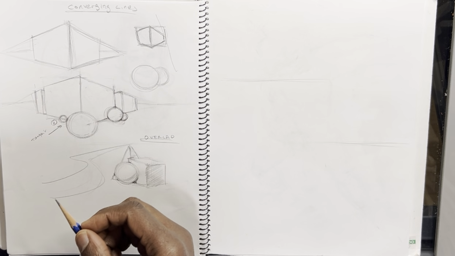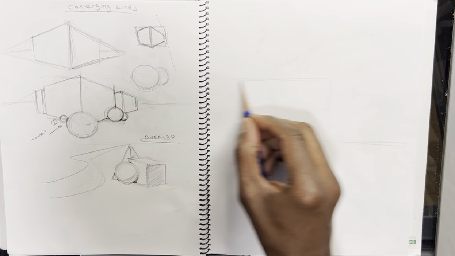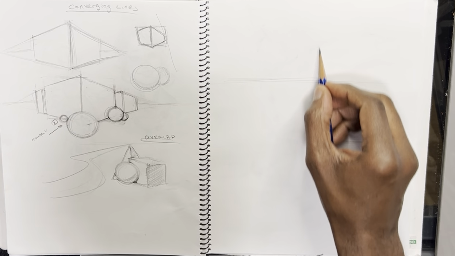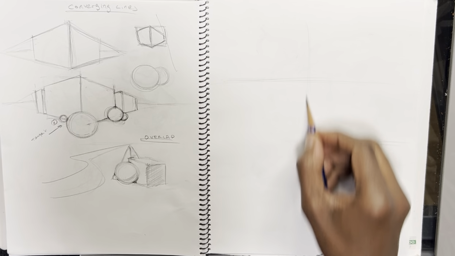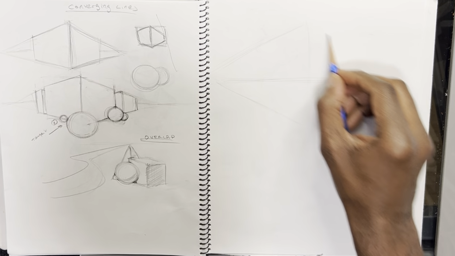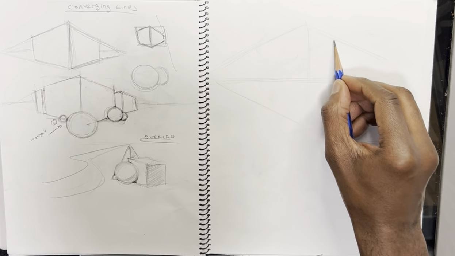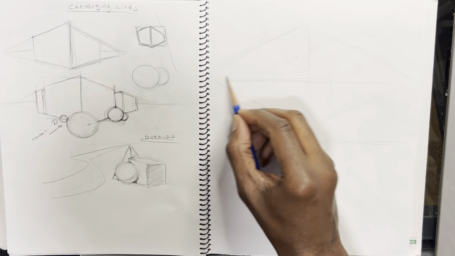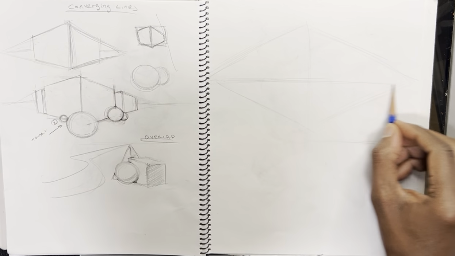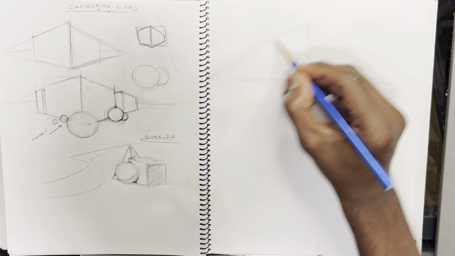So I'm gonna do a little bit of a trick here. I'm gonna do a figure in perspective, and I'm gonna base it off of a 2 point perspective kind of thing, meaning I have this line going here, that line going there, but I'm gonna do something a little bit more funky with that.